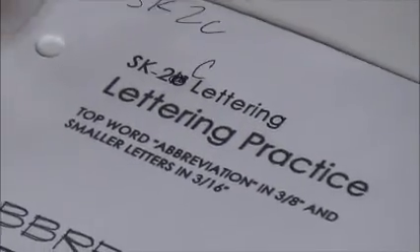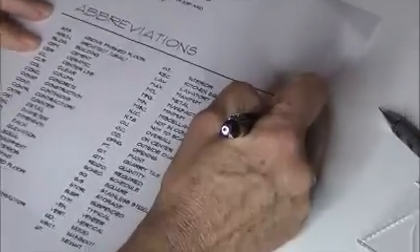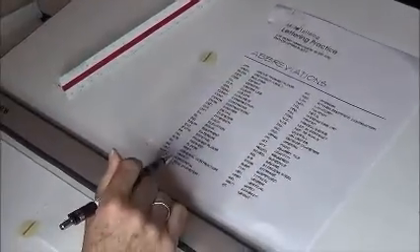So this abbreviation here at the top, the word abbreviation, needs to be 3/8 of an inch thick. And then the smaller letters from here, these guys, are 3/16. That's the standard letter height for architectural drawing and lettering, 3/16 of an inch. So what we're going to do is create 1/4 inch guidelines, and then we're going to come a little bit short of that, just a little, and that's going to give us our 3/16 of an inch.